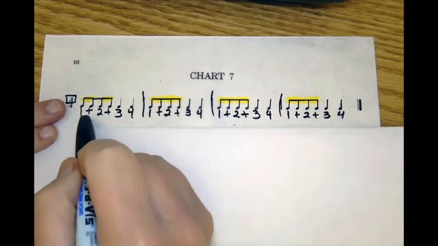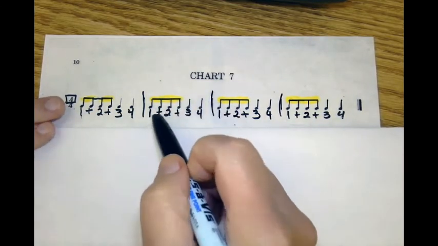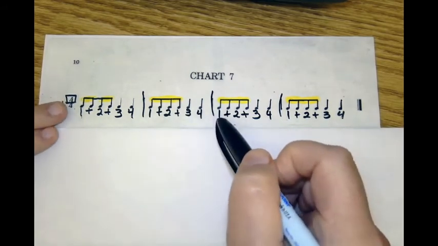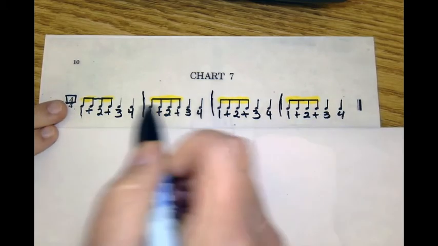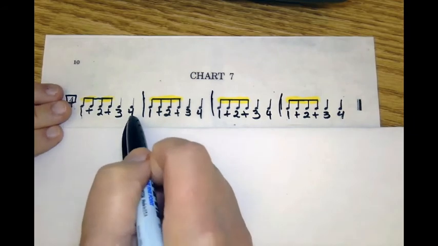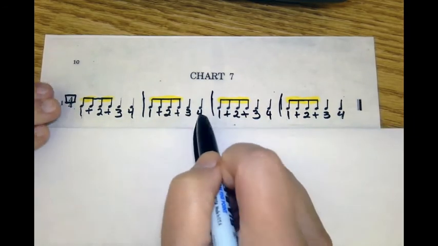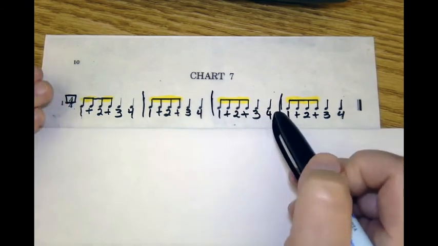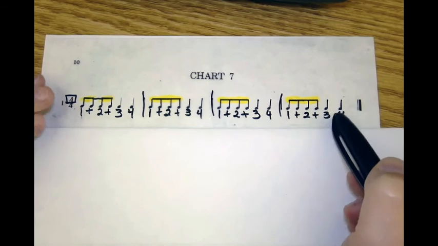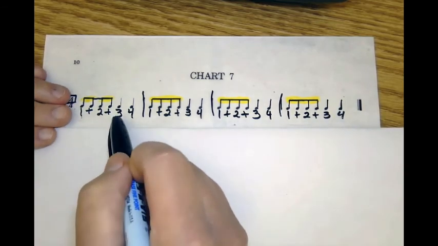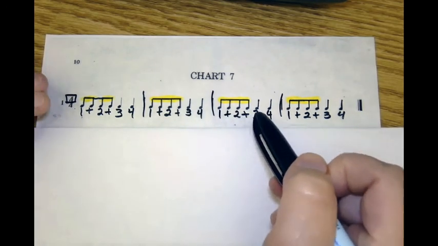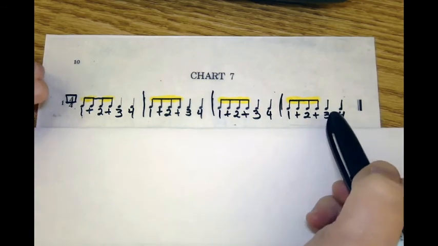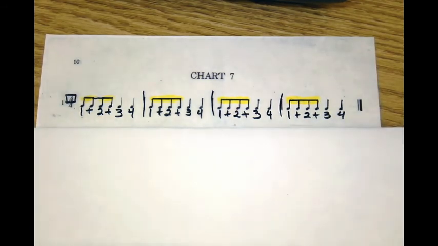Second time. 1 and 2 and 3, 4. Yeah, you just did that line 4 times through. Great. Let's get ready for number 2.